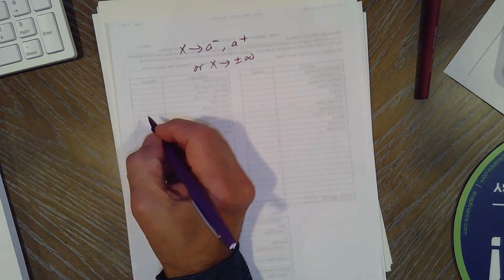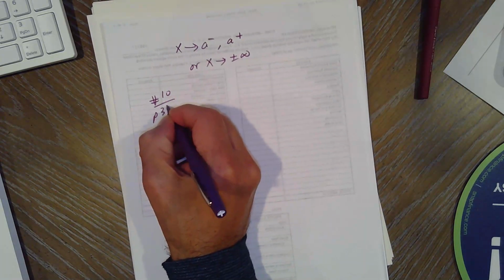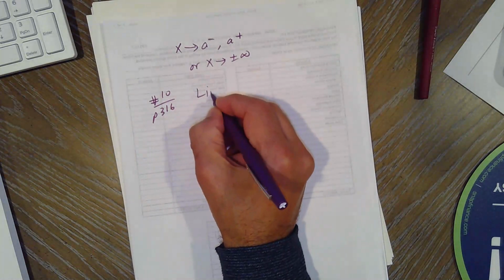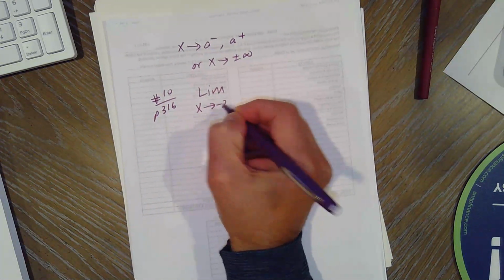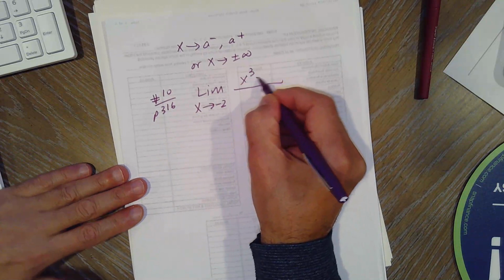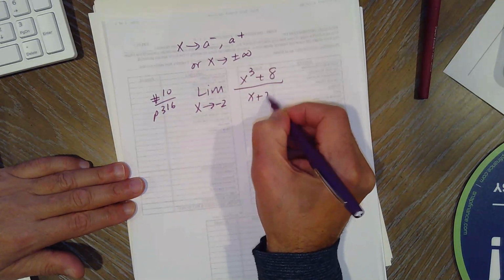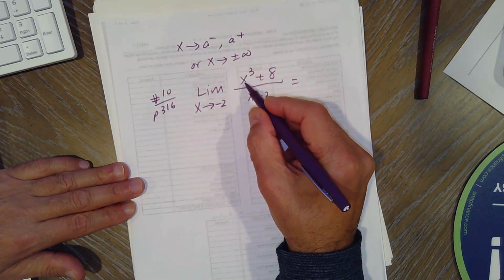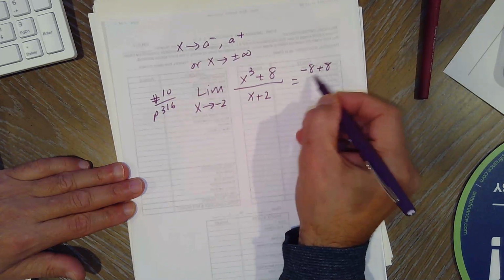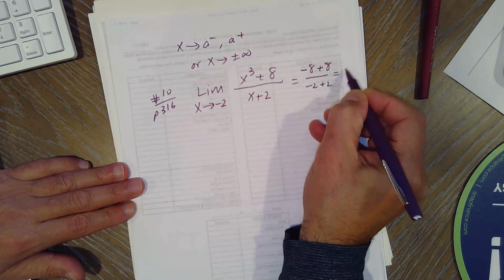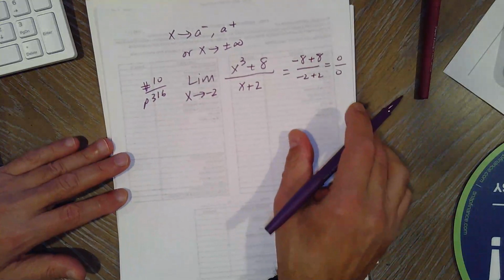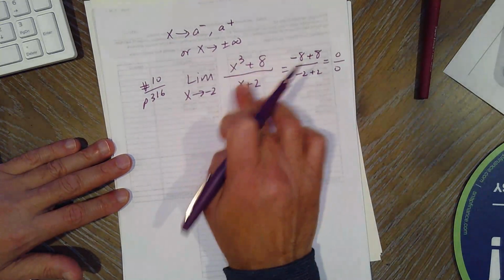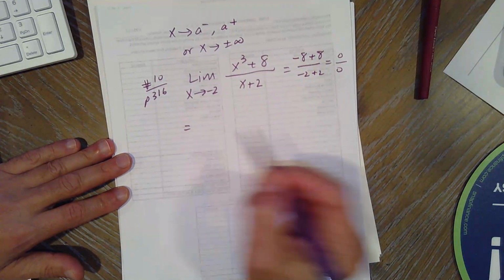So for number 10, page 16, what's the limit as x goes to negative 2 of x cubed plus 8 over x plus 2? If you put negative 2 in there, we get negative 8 plus 8 over negative 2 plus 2, which is 0 over 0. So that's one of the indeterminate forms. We could do factoring like before, or we could do L'Hopital's rule.